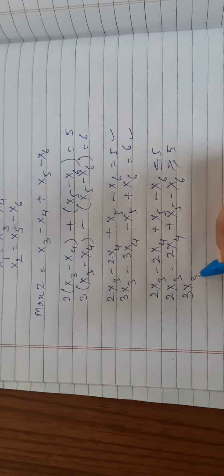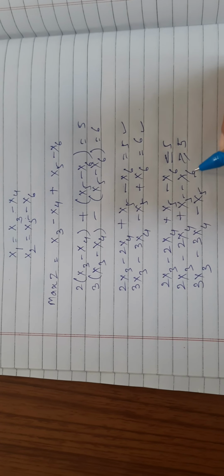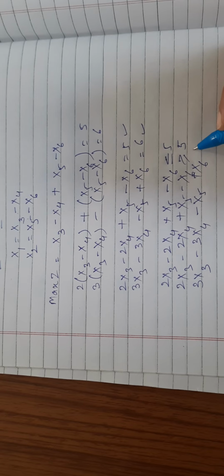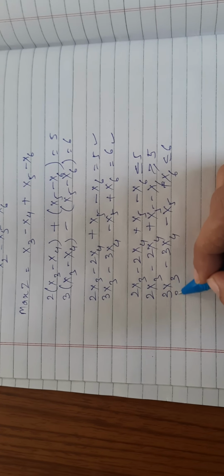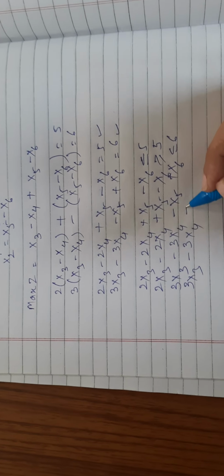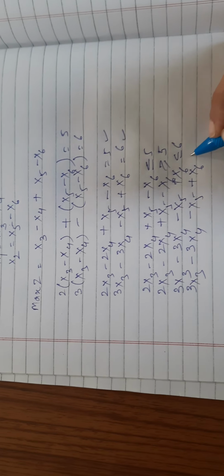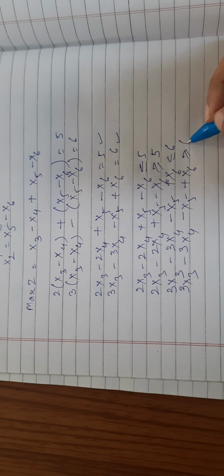Similarly with the next equation, one aspect is greater than because it is equal to, and one aspect is less than, one greater than. This is how you deal with the unrestricted sign in case of the conversion of primal to dual.